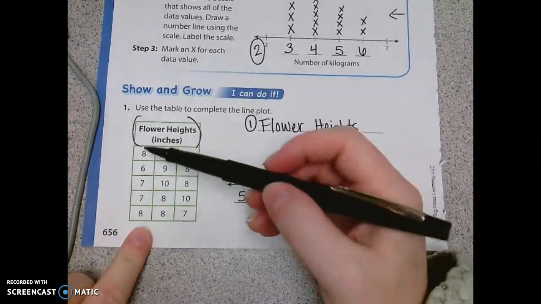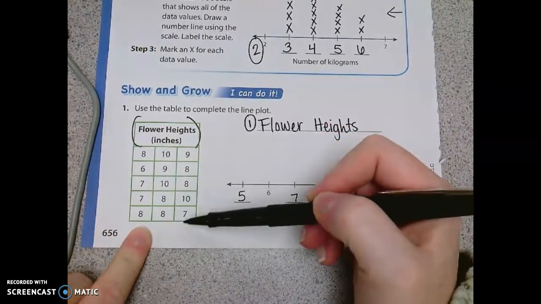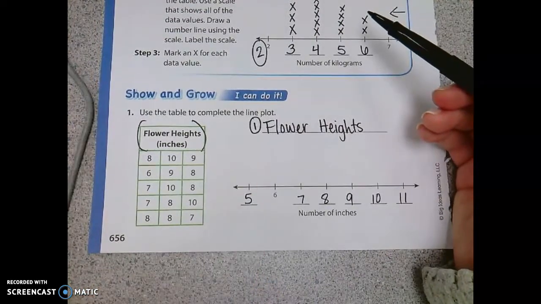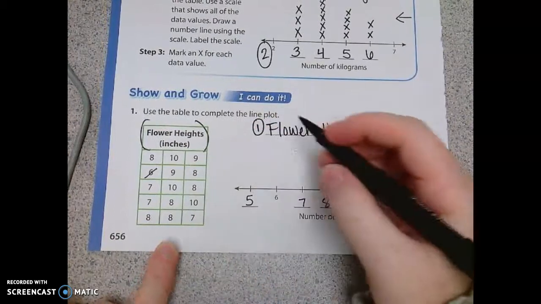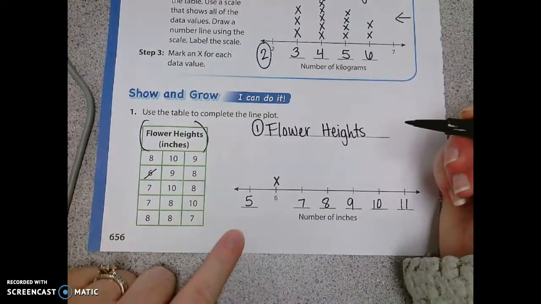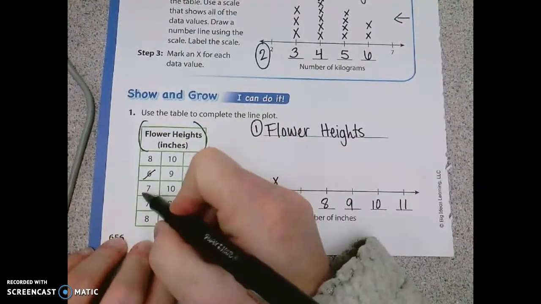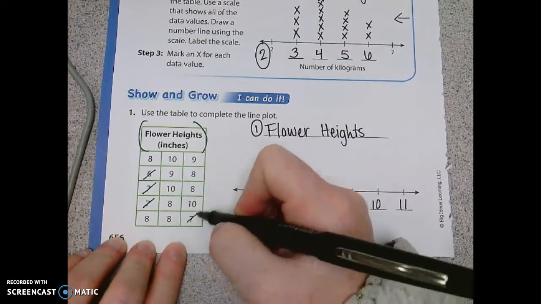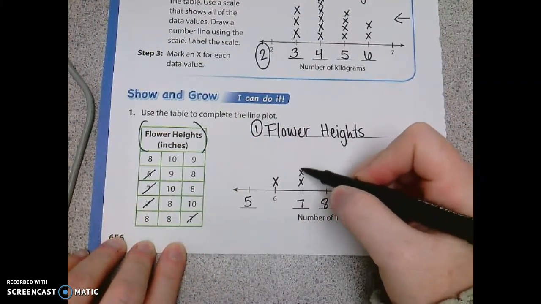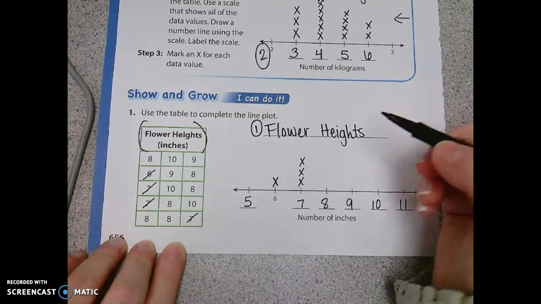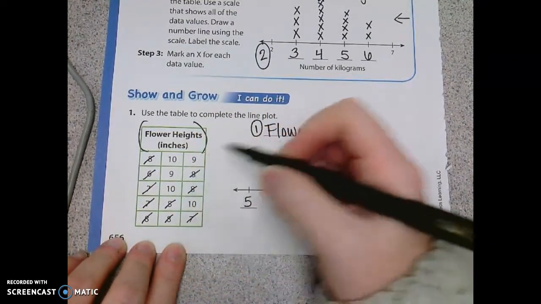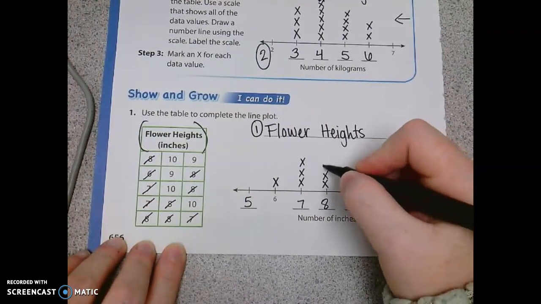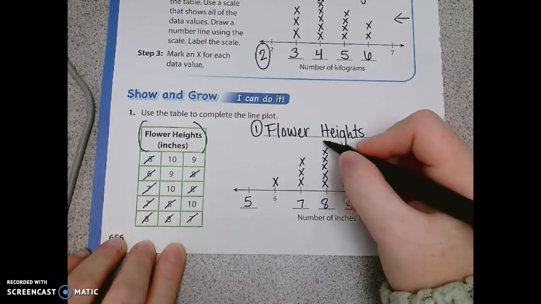Now we need to look and see how many 5's we have in here. We have no 5's, so we're not going to do anything right there. Now let's do 6's. 1, 6. So I'm going to put 1 X. Now 7's, I have 1, 2, 3. Now 8's, I have 1, 2, 3, 4, 5, 6.